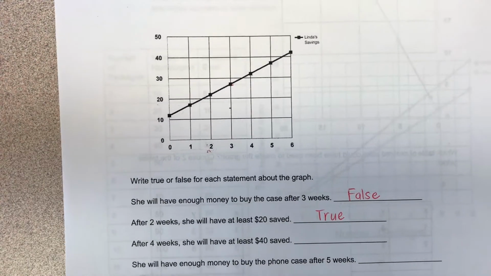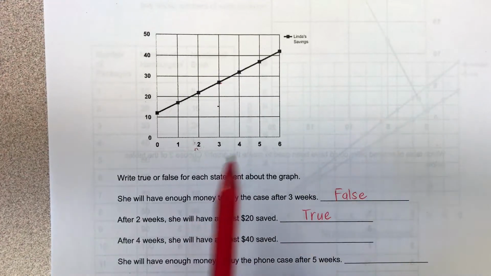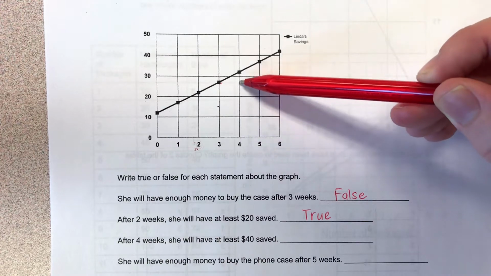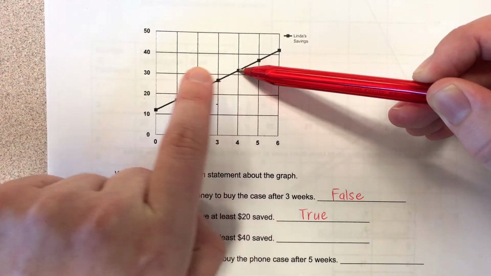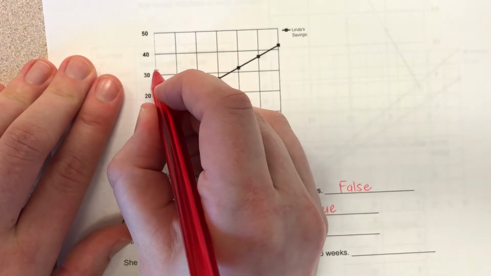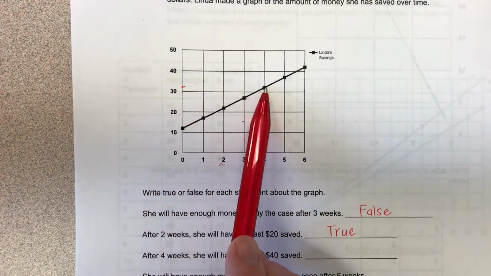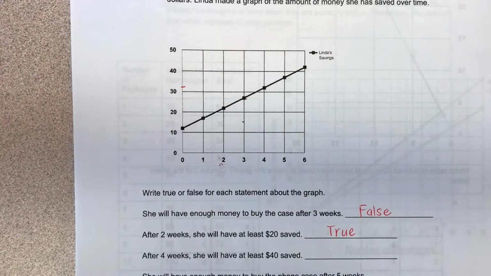All right, after 4 weeks, she will have at least $40 saved. So let's look here at 4 weeks and go up to see the amount she has saved after 4 weeks. If we look here and then we look across, it comes about here on the chart. That dot goes about to there. So that's a little bit more than $30, about $32, $33.